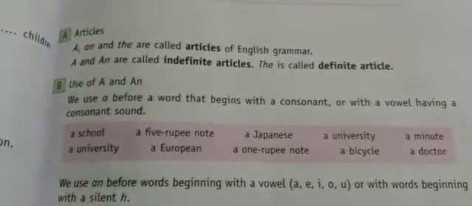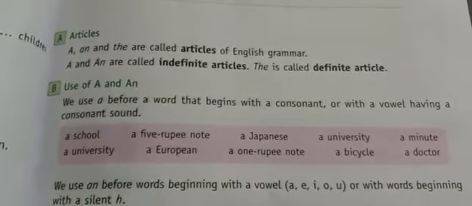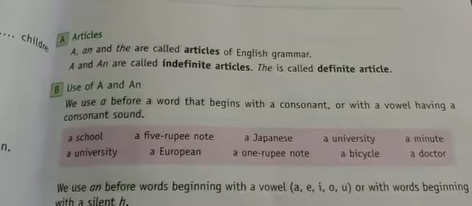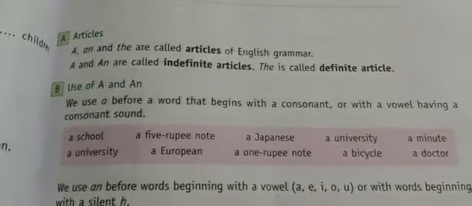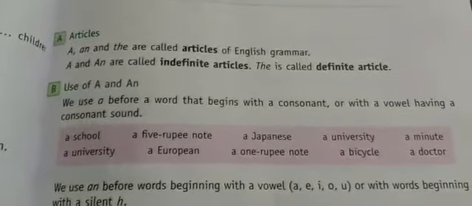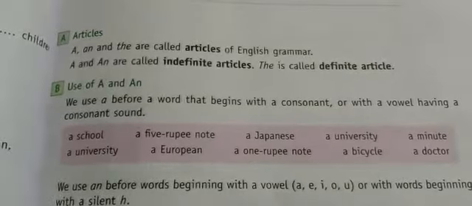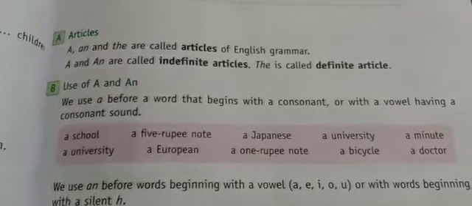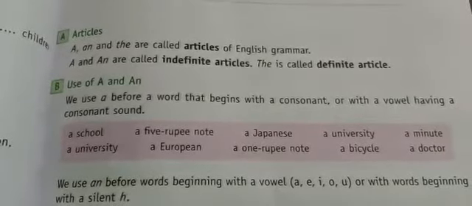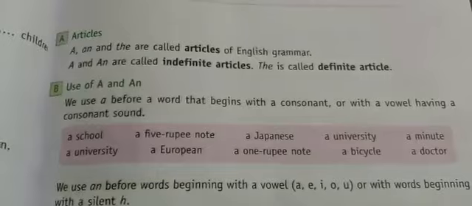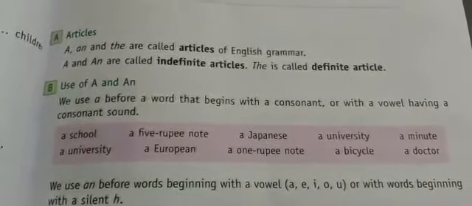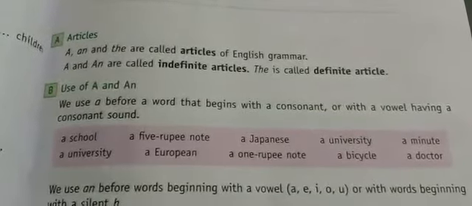A, an and the are called articles of English grammar. A and an are called indefinite articles. The is called definite article. Now let's have a look at the use of a and an. We use a before a word that begins with a consonant. There are 21 consonants, or with a vowel producing a consonant sound. And there are 5 vowels, that is A, E, I, O, U.